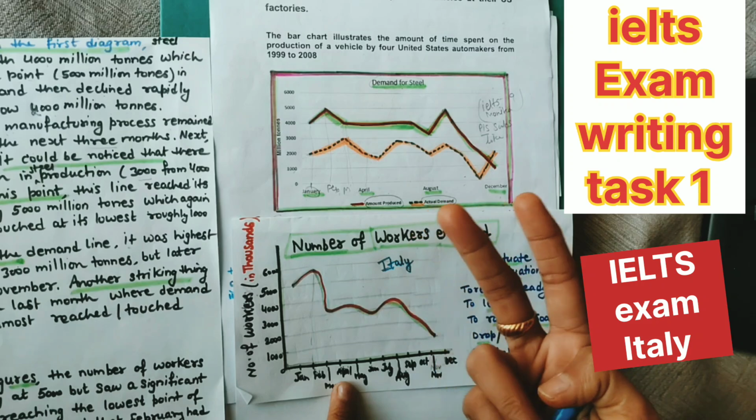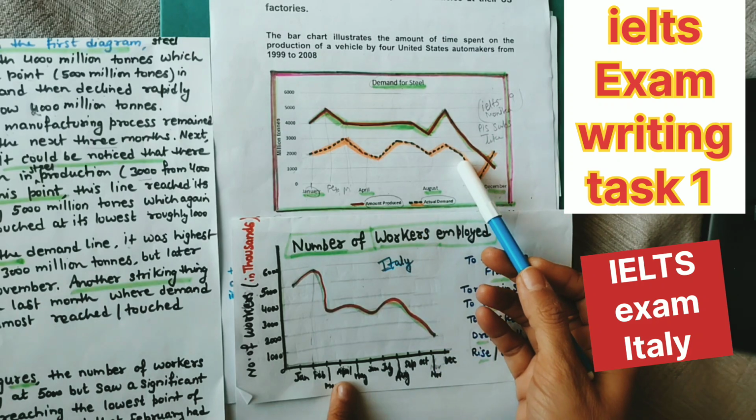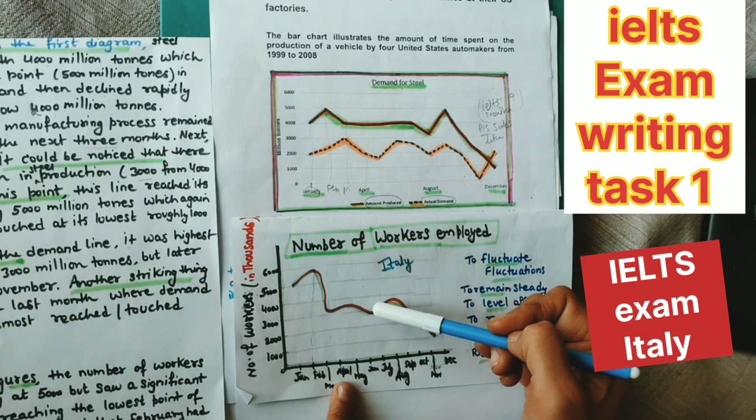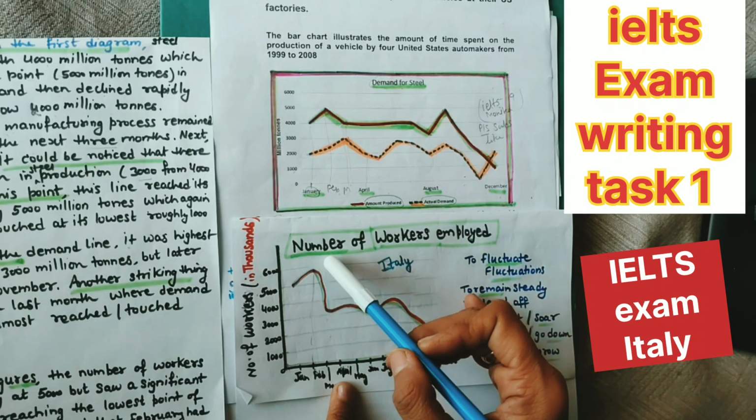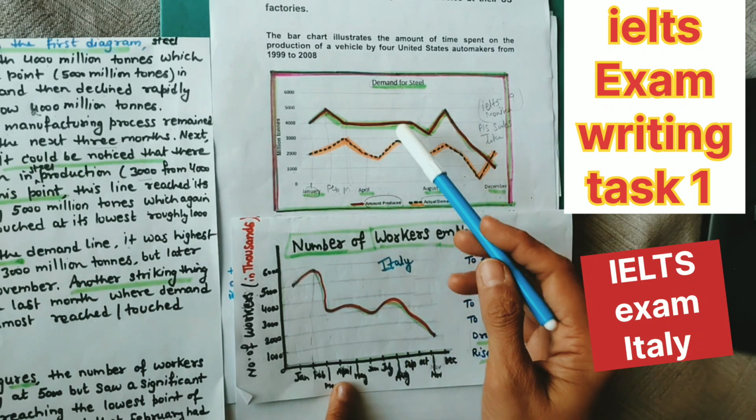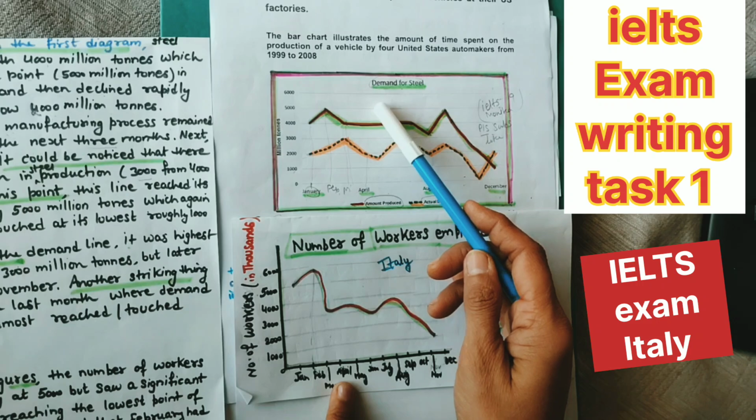There are two pictures we can see here. One is showing two line graphs and the second is showing only one line graph. So the titles of these diagrams are number of workers employed, and demand for steel.